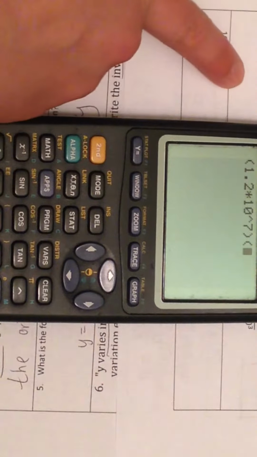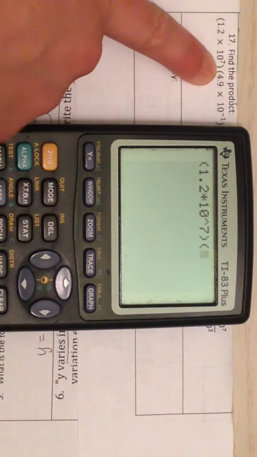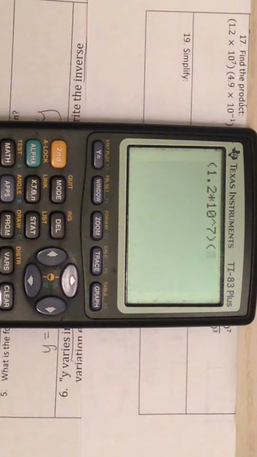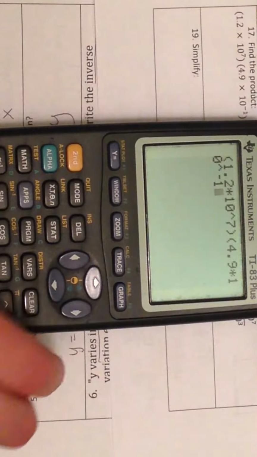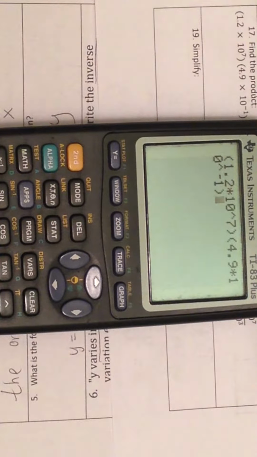Now I'm going to put in my second one right here. That's 4.9 times 10 to the negative 1. So 4.9, use your times key again, 10 to the negative 1. So that's our caret key again. And then go down and say negative 1. End your parentheses and hit enter. And it's telling us everything we need there.